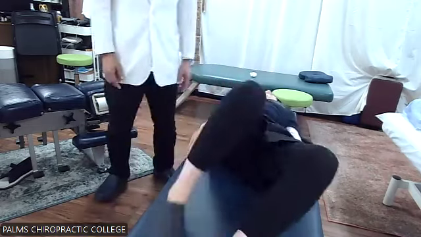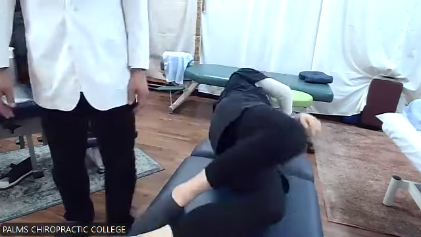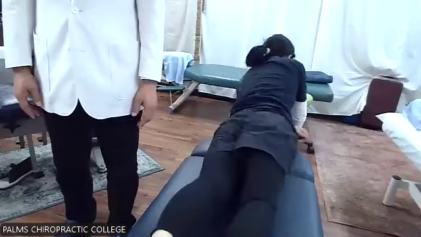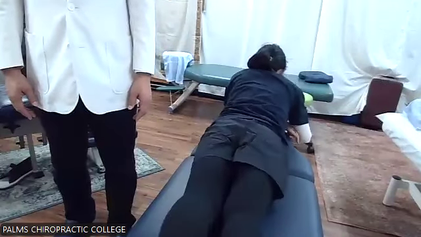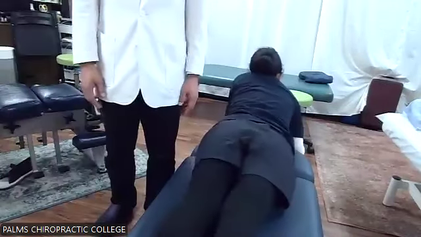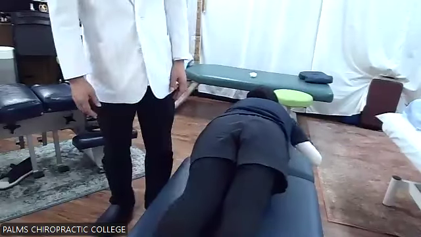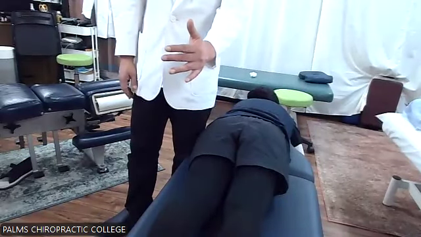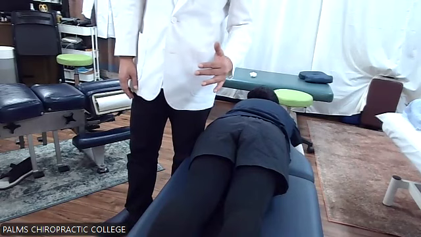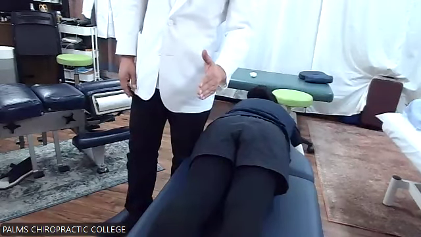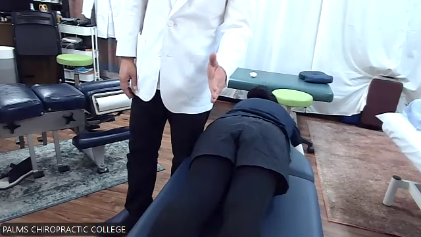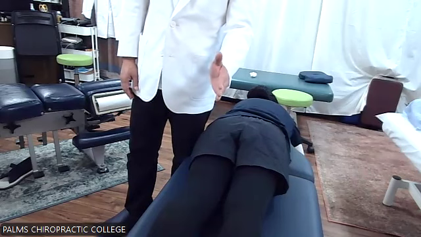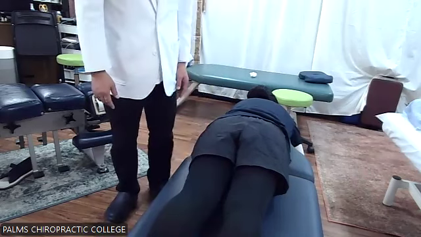So for this, the one correction that you did, the line of drive is to the opposite side. In the textbook it says inferiorly, but I would rather do it slightly towards the opposite feet. Okay, that is good.